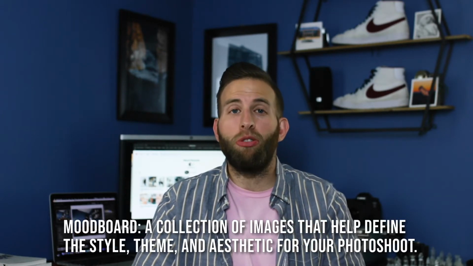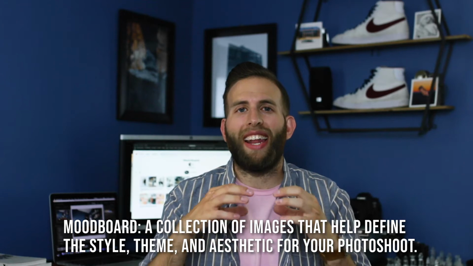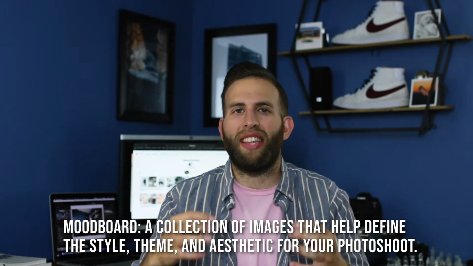And essentially, a mood board is a collection of images that help you define a style, theme, or aesthetic, including fashion, colors, setting, anything pertaining to the model, the location that you're shooting at.